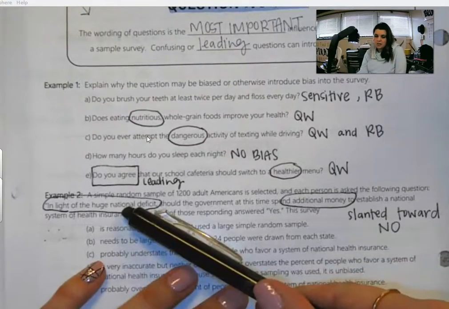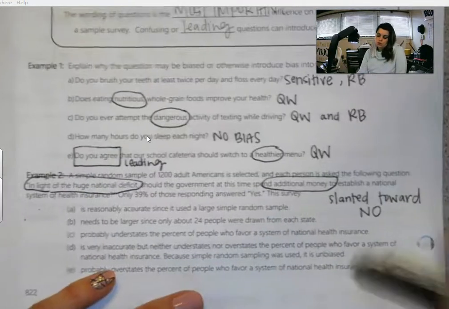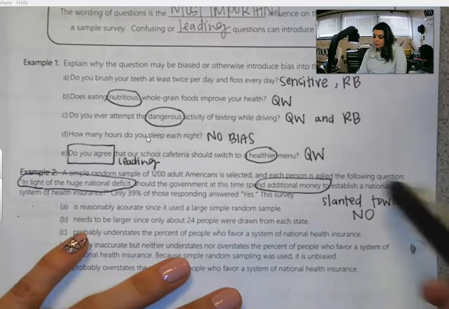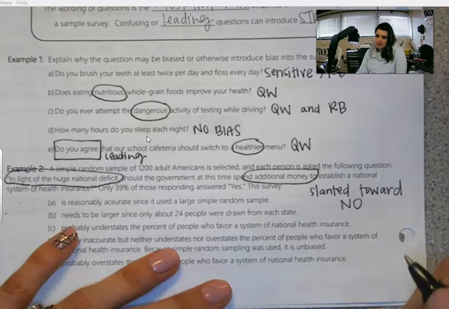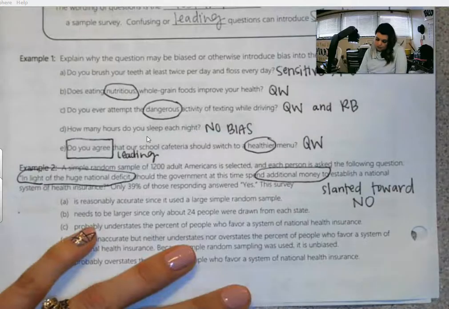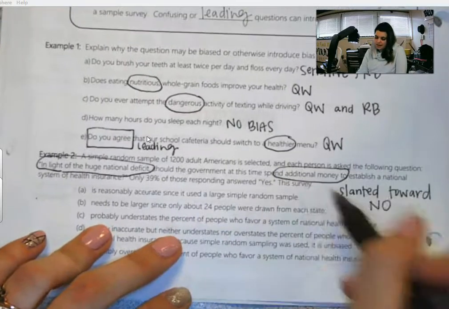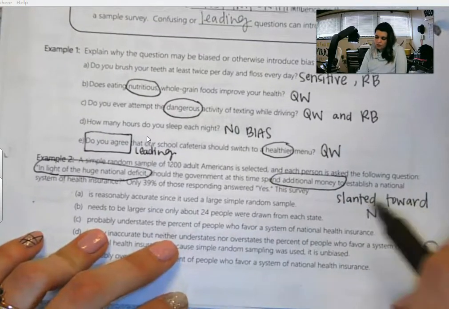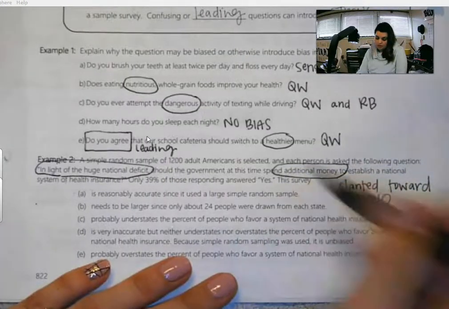Well, we owe a lot of money, so do I think we should spend more money to establish a national system of health insurance? No. So if I think that this is going to lead people to say no, that means I'm going to underestimate the people that say yes. So let's look at our options. Is reasonably accurate since it used a large, simple, random sample? No. I already know that this estimate is biased because it's slanted. There's an issue with question wording. So it's not going to be an accurate estimate.